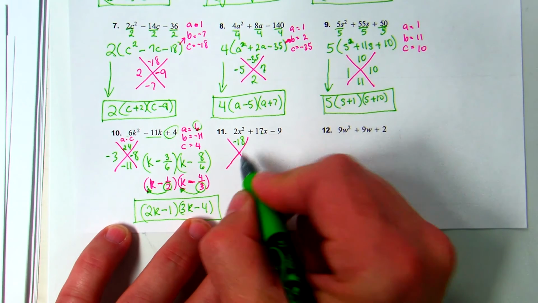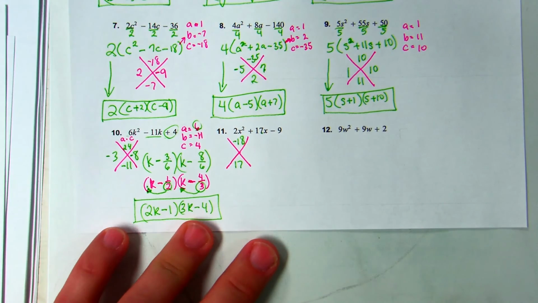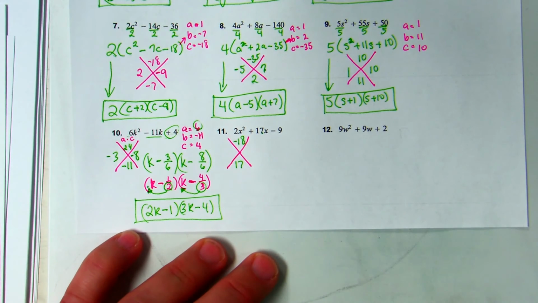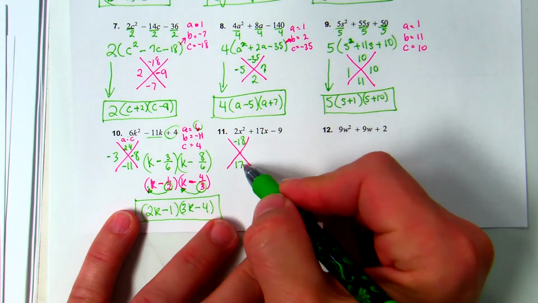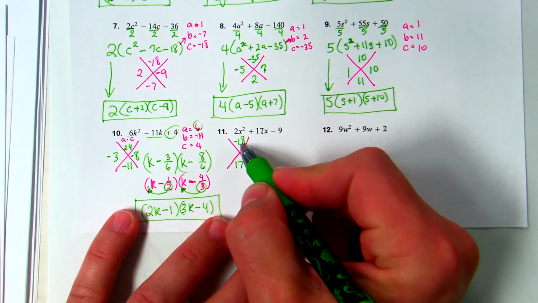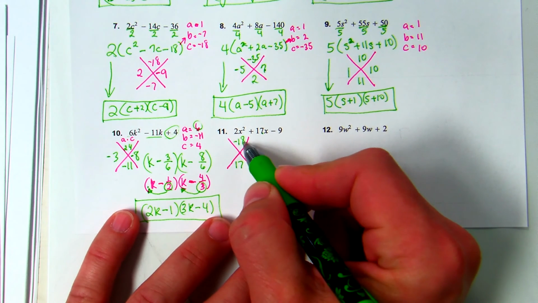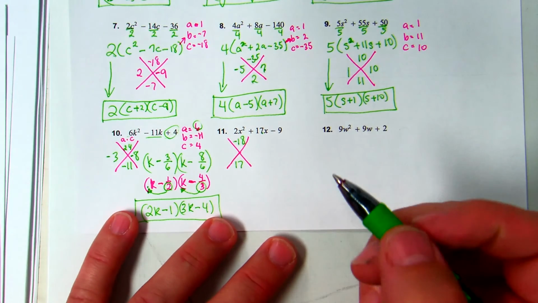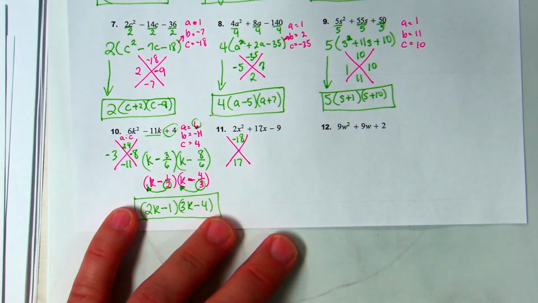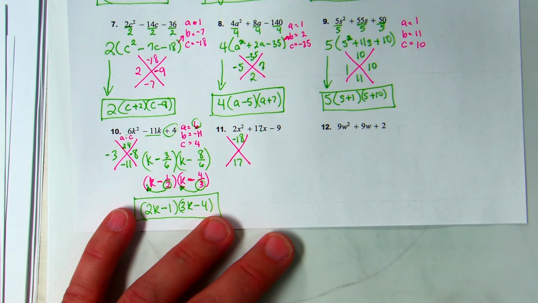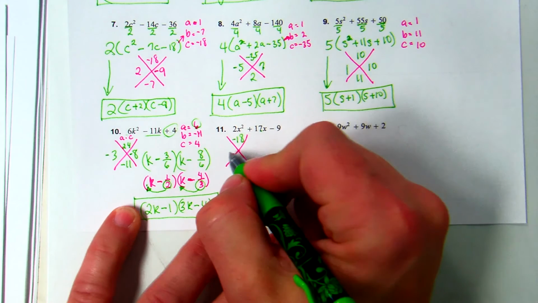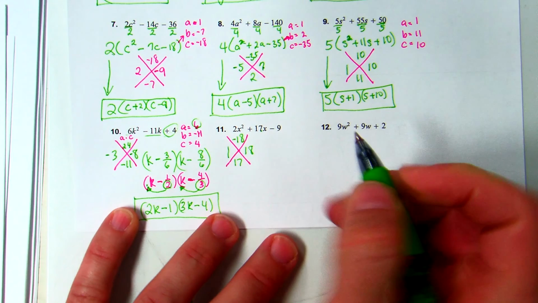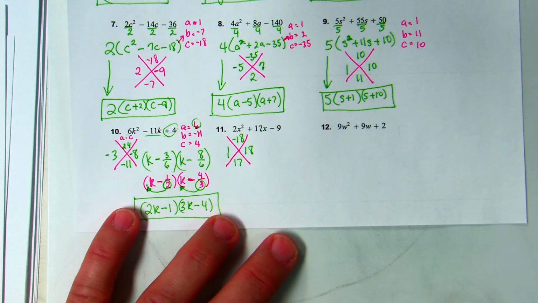The b term is a 17. And again, we need to look at signs. The top's negative. The bottom one's positive. I have to have a positive and a negative to reach this if I'm multiplying. So what 2 terms multiplied make 18, but the difference would be a 17. And that's 1 and 18. We should be able to pick that up pretty quick.